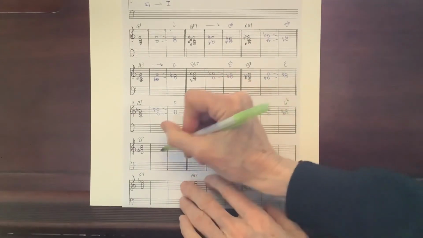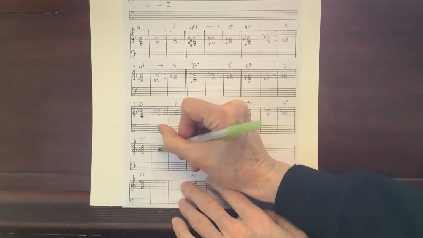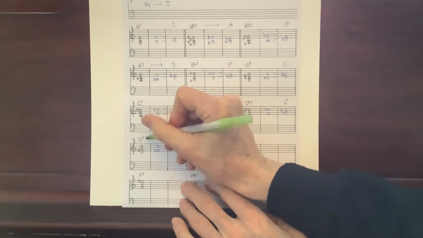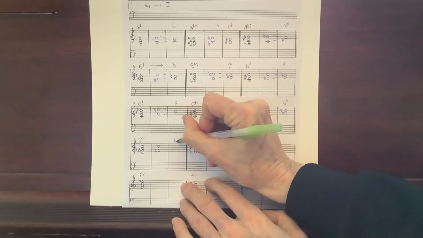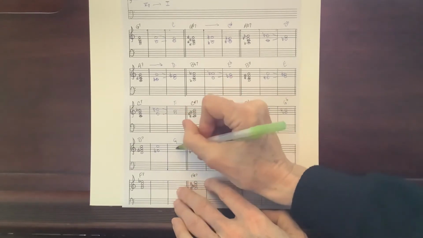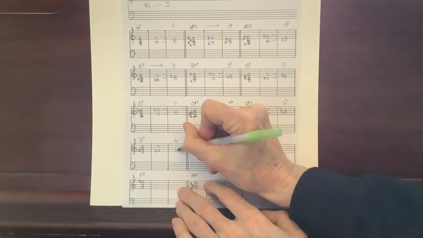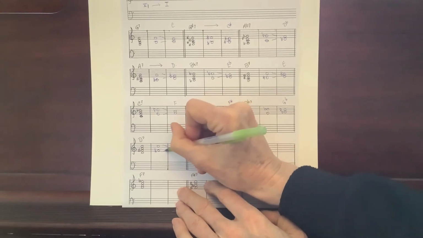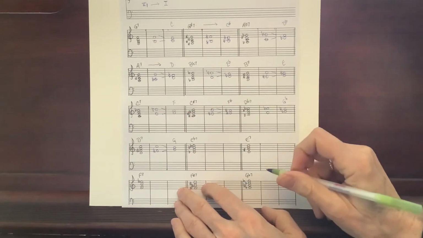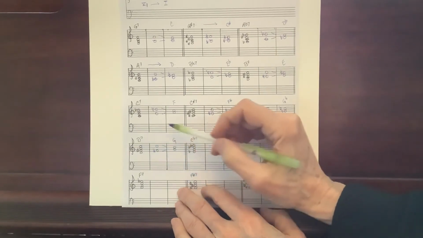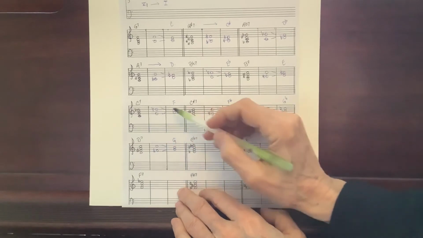D7's tritone is F sharp, C. D7th being 5 of G major means that the tritone will resolve to the root, G, and the third, B, of the 1 chord. So remember, in all these cases, we have a 5 chord going to a 1 chord.